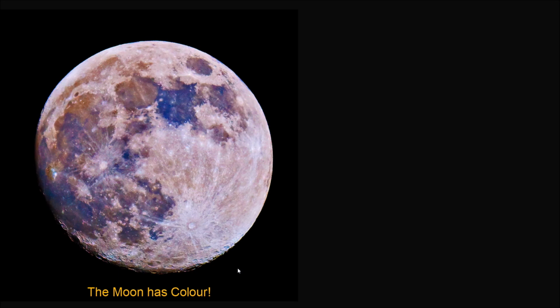The moon has colour. You can take a picture of the moon and step by step ramp up the colours a bit, and these are fairly genuine in that the blue colour, I'm told, is indicative of titanium, and the rust coloured thing is unsurprisingly indicative of iron.